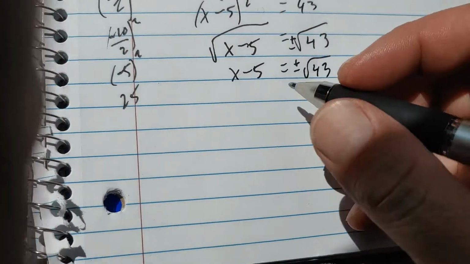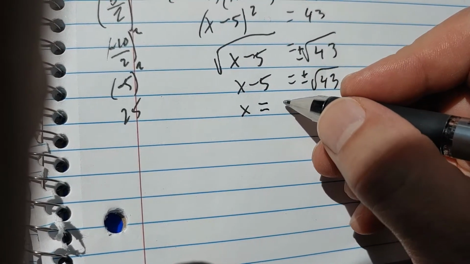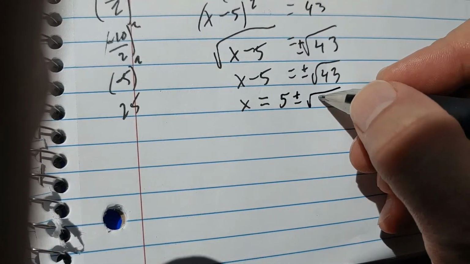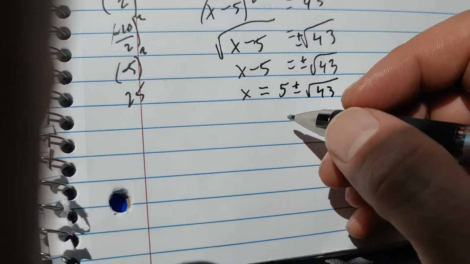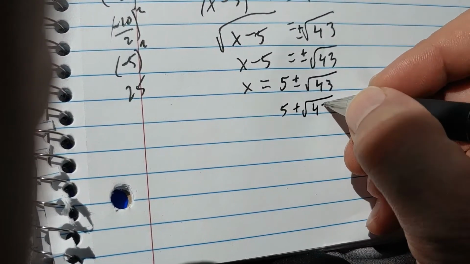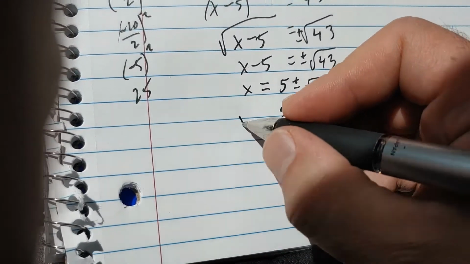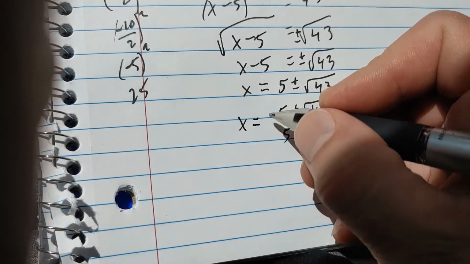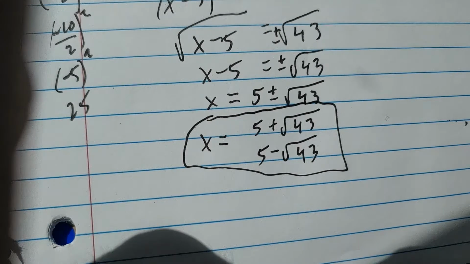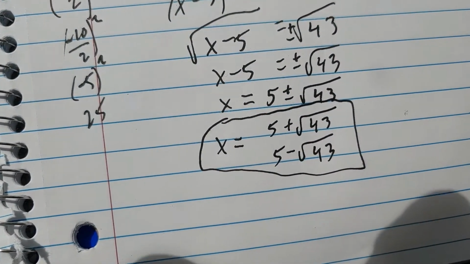And then the next thing we have to do is get x on one side. So this would turn into a positive 5 plus or minus the square root of 43. And that's your two answers. You have 5 plus the square root of 43, and you have 5 minus the square root of 43. This is going to be your answer here. So that's how you do that. This is completing the square inside a Toyota RAV4.